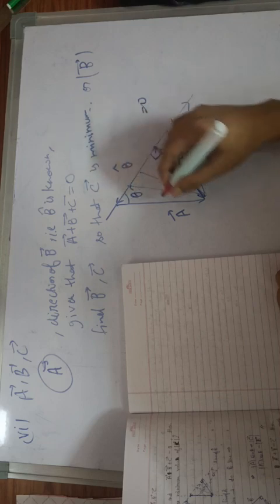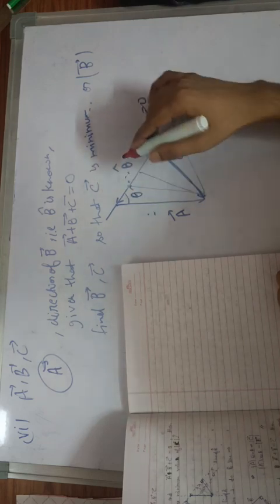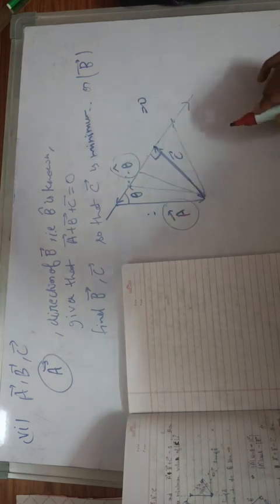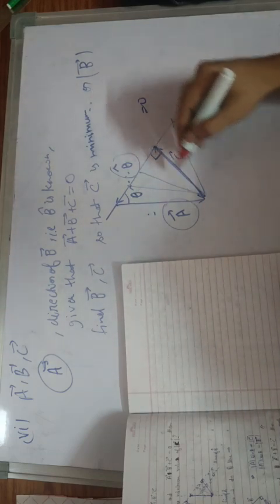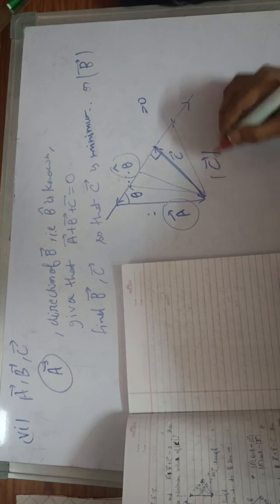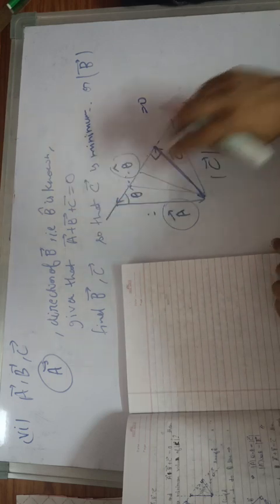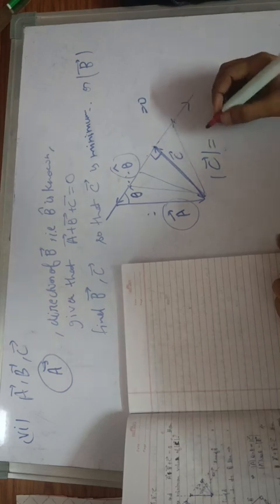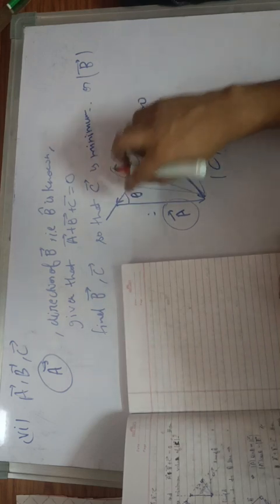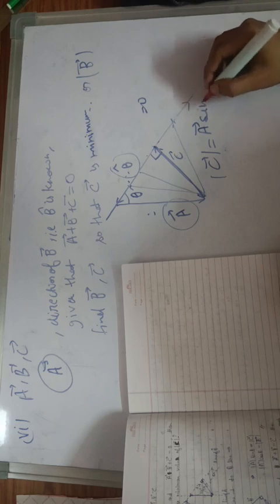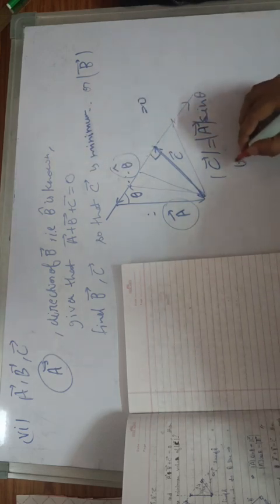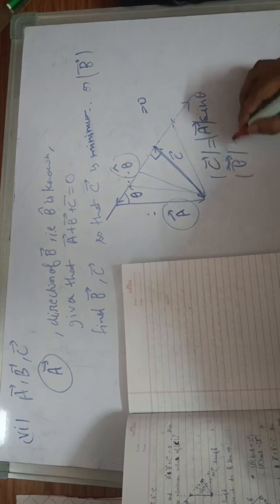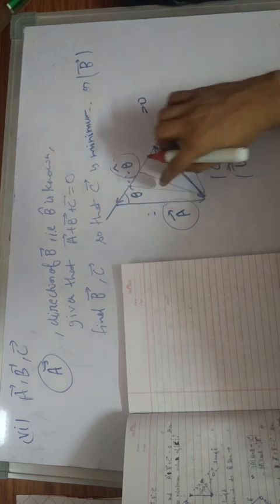Let's say this is the angle theta, we can find theta using B cap and A cap. After knowing the angle theta between them, the magnitude of C will be equal to magnitude of A times sine theta, and the magnitude of B vector will be equal to magnitude of A cos theta.